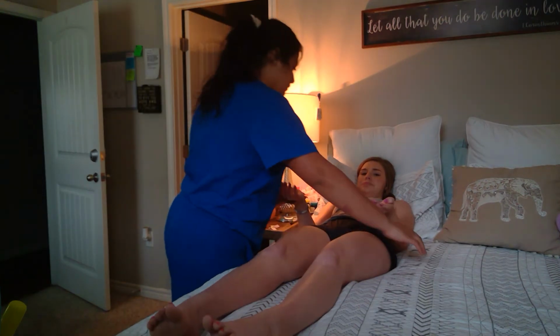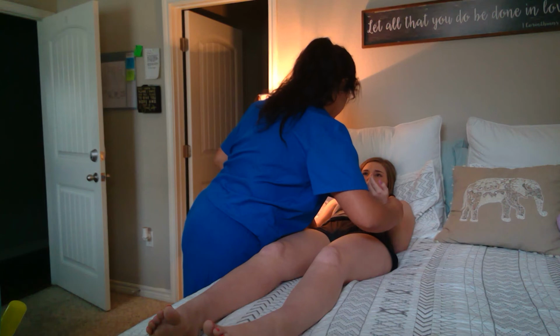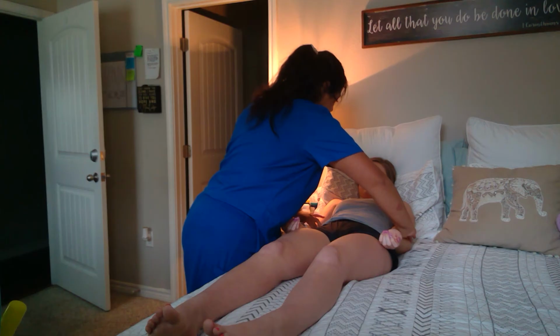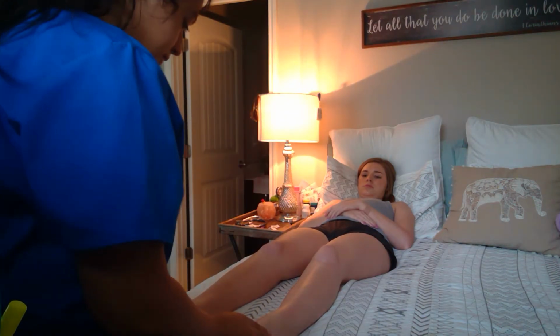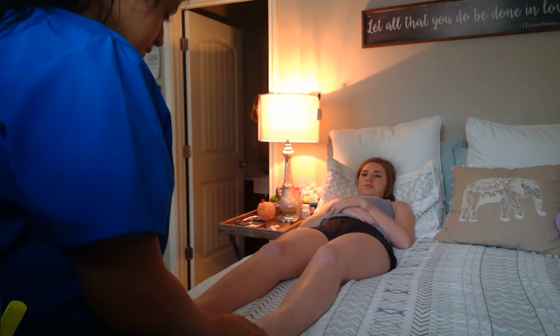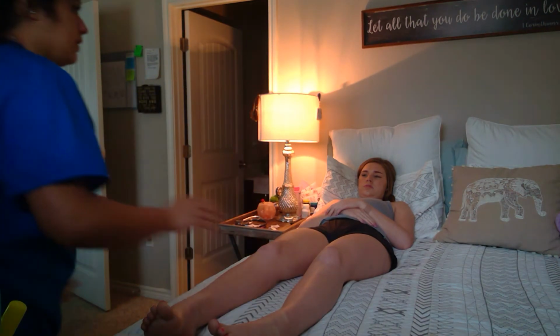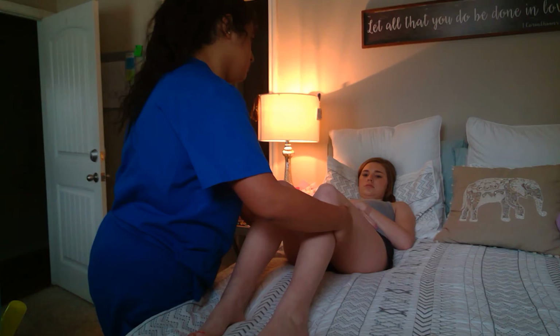Okay, now I'm going to be palpating your pulses. So this is radial. Okay, even on both sides. And brachial. Okay. Now your pedal pulse and your posterior tibial. And if you bend your knees for me, you're going to be doing popliteal. Okay. And if you can sit up for me.